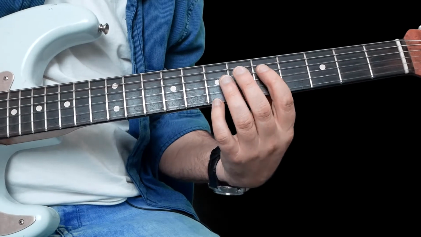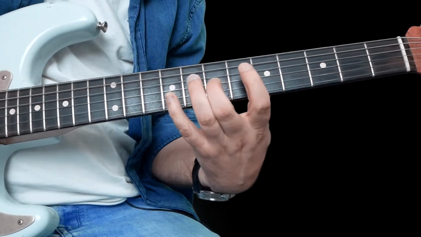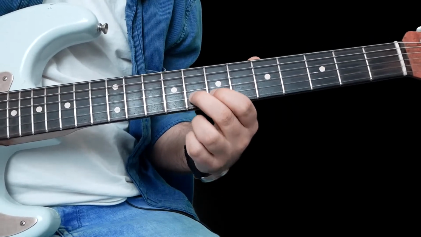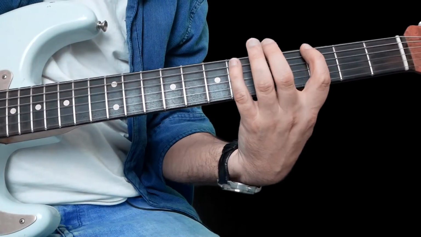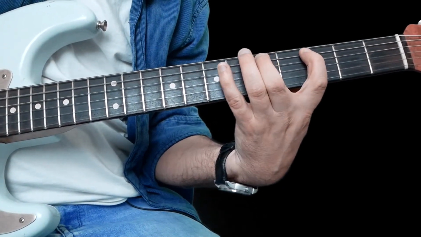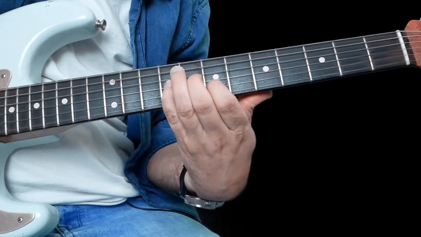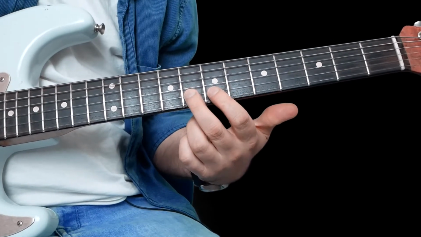You're just going 5, 7, 9 on the D, 5, 7, 9 on the G, and then 7 to 8 on the B, all right? So if I play that 2 octave scale, we have this. So exactly the same notes, we've just played the same thing twice.